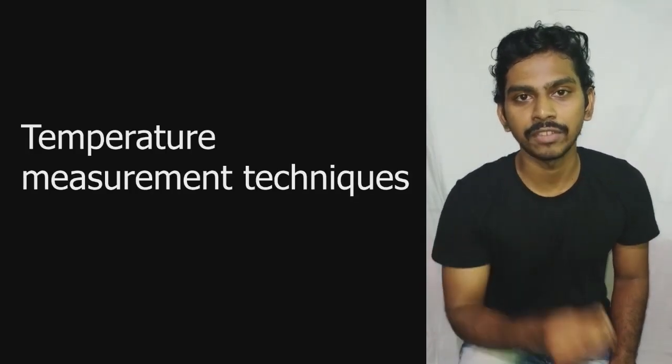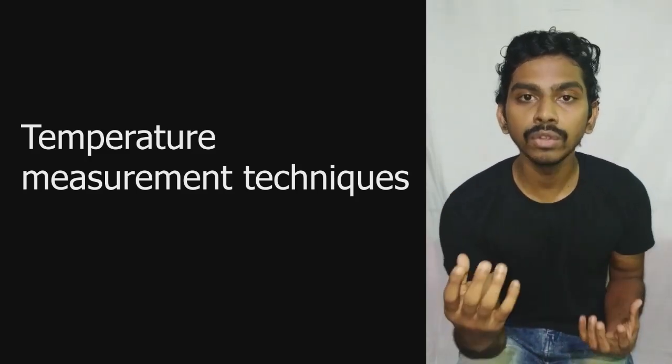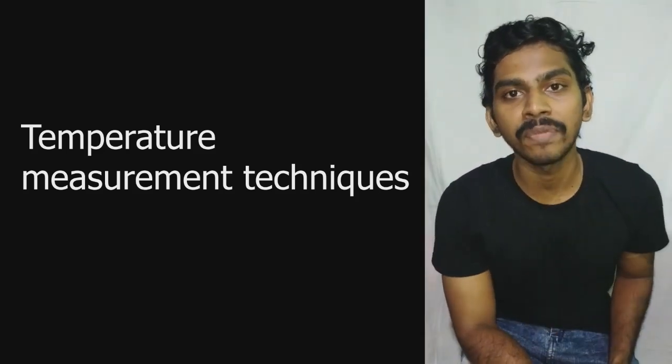Temperature measurement is very important in real life. Why? How is it measured? How are you going to find out whether you're sick or not? Simply, you grab a thermometer and check your body temperature.